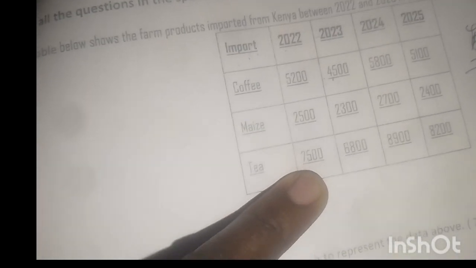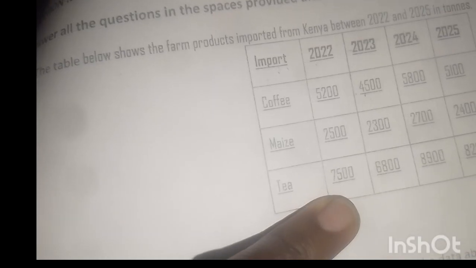Unlike maize, I don't produce a lot of maize. Coffee, the coffee farmers' morale is down, so yeah, tea was the most imported product.